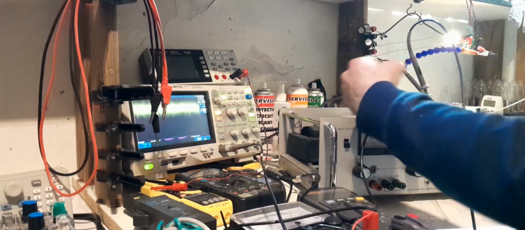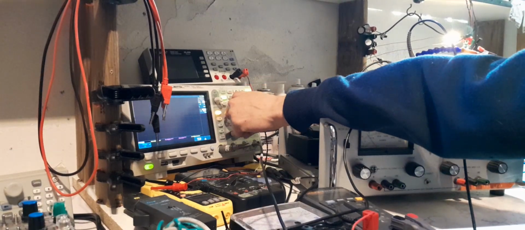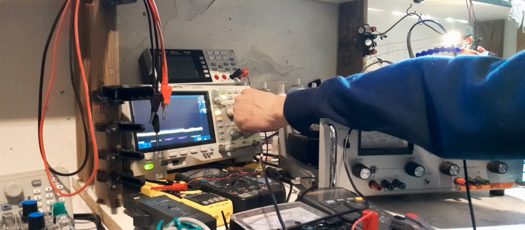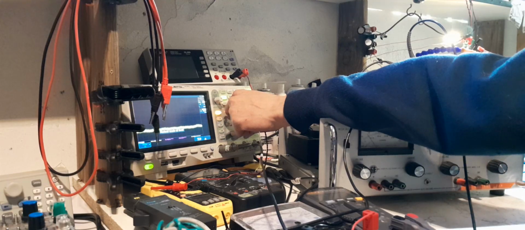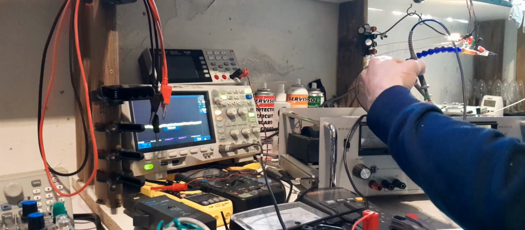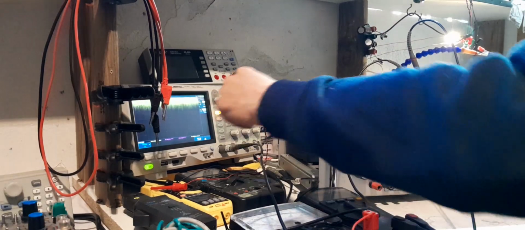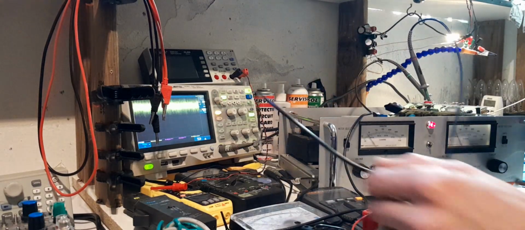Actually, let me just also put that probe into times 10. Yeah, I didn't think I was going to see anything more. You never know, it might unload it and produce a different, bigger waveform. It's always good to check. It's something a lot of people don't realise.